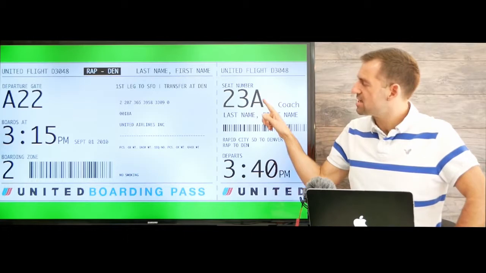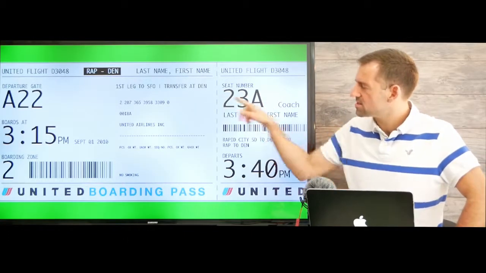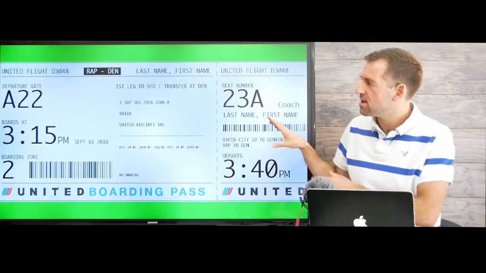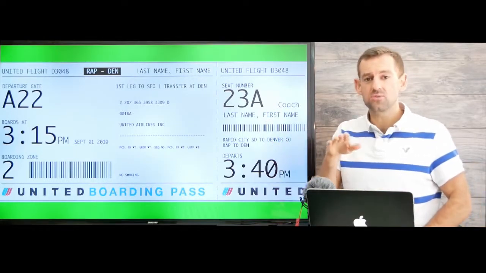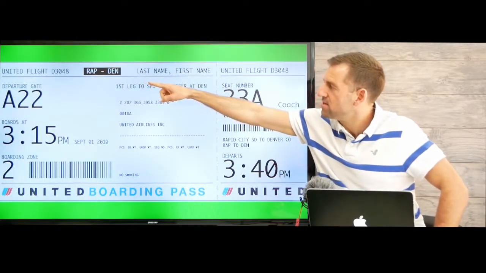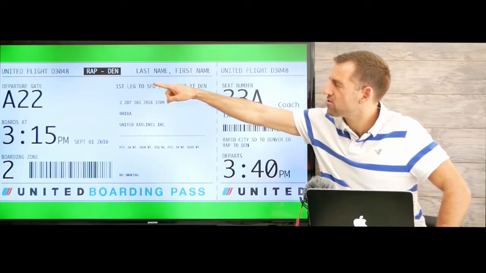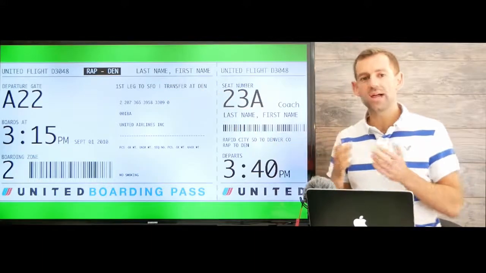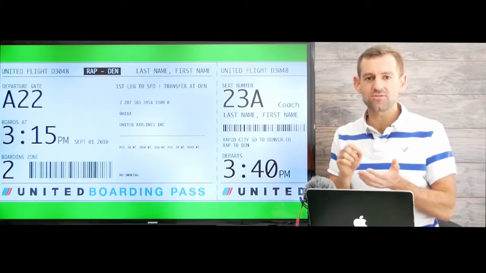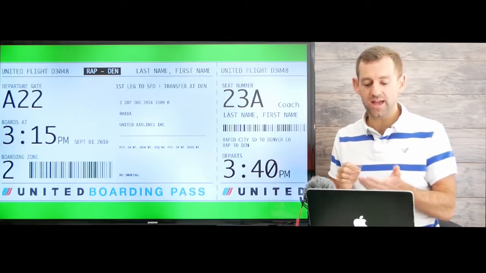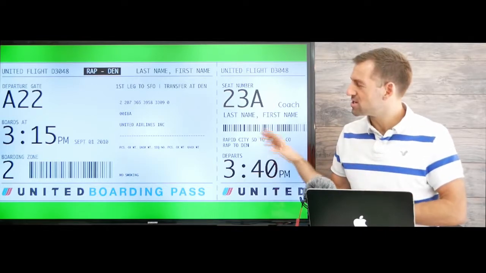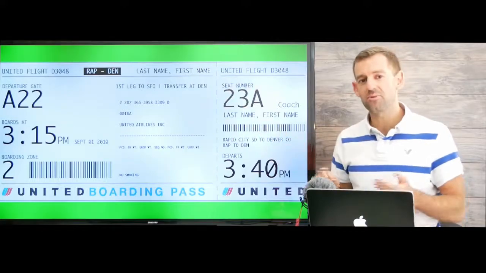And here you have your seat number. Those 4 things are really all you need to know, but you should keep your boarding pass with you right up until you land because they'll probably ask for the flight number. See, United Flight D3048. When you land in a new country, you have to fill out the declaration form or the customs form, okay? And on that form, it's going to ask for your flight number. So you should keep your boarding pass and remember your flight number.